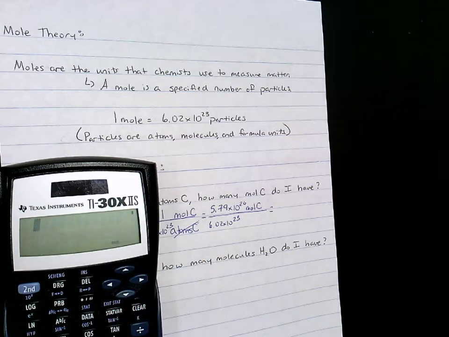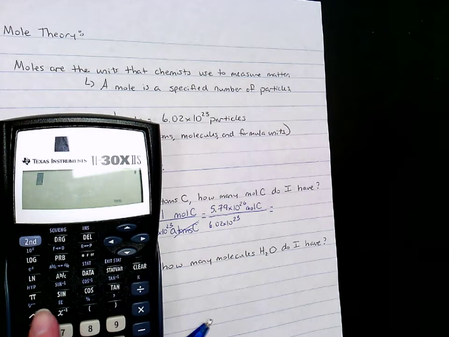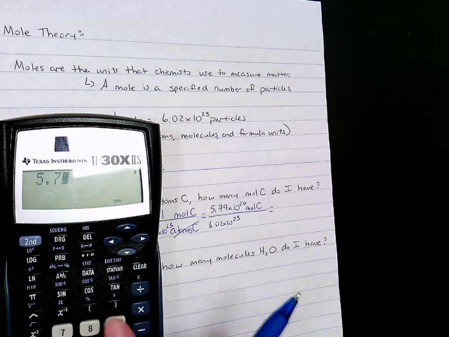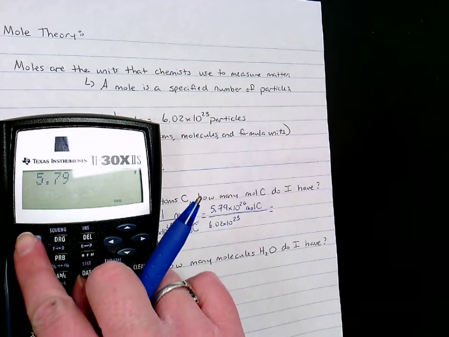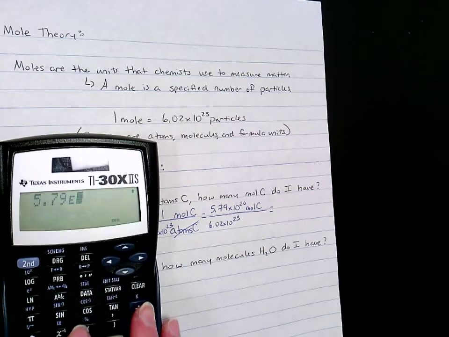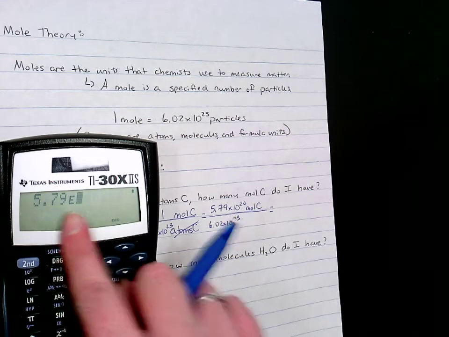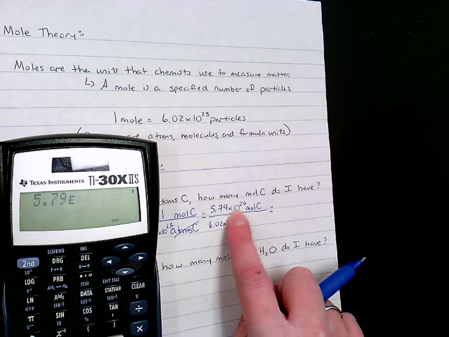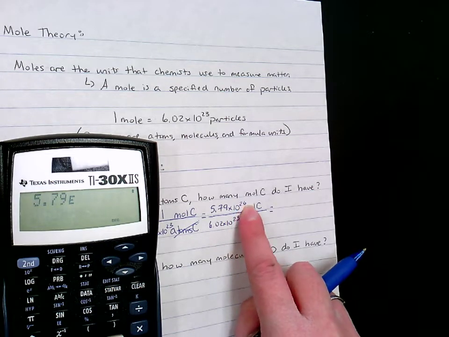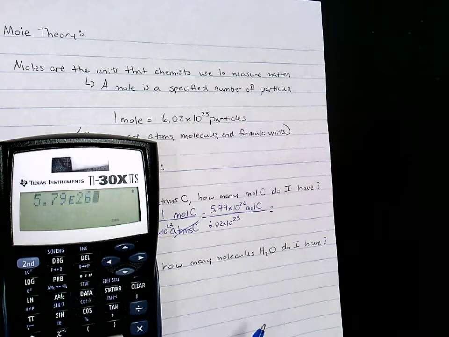So on this calculator, the EE button is the second function of this x to the negative 1. It's directly above the 7 button. So I would enter 5.79, and then I would hit second, and then this button right here gives me an E. Now this E represents the times 10 portion of this value. So the only thing I have to do now is enter my exponent, 26.